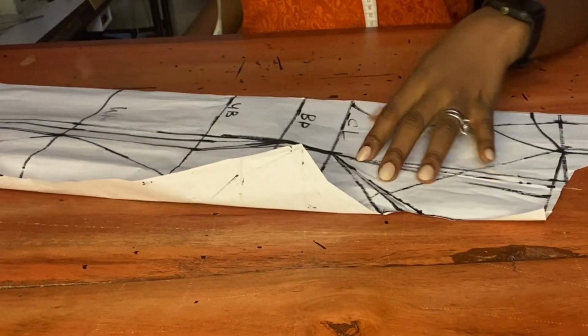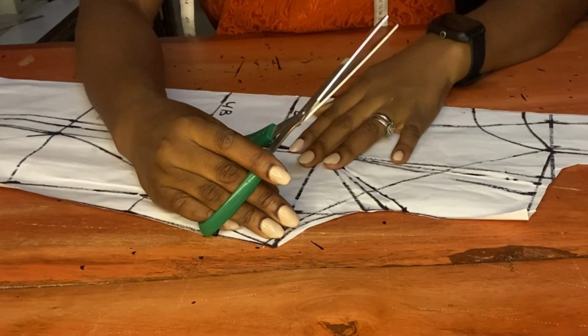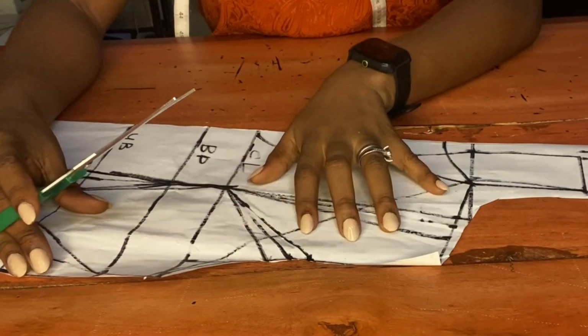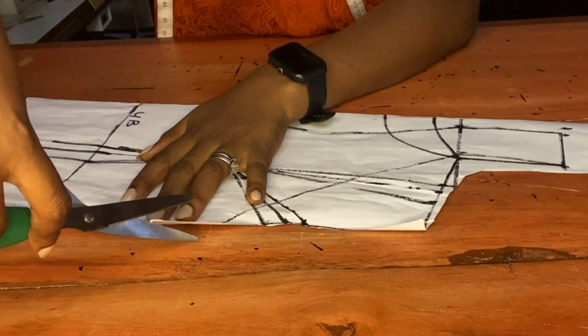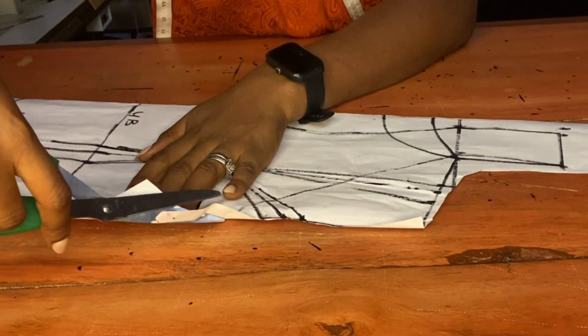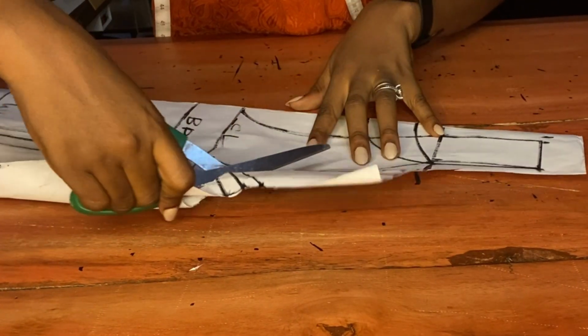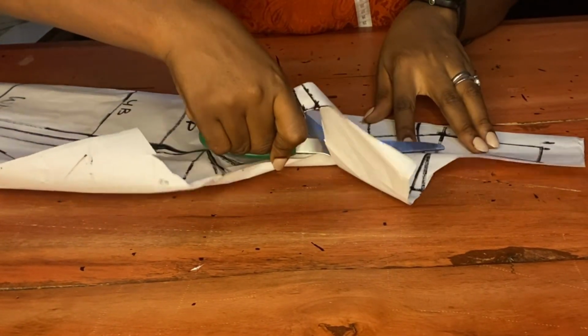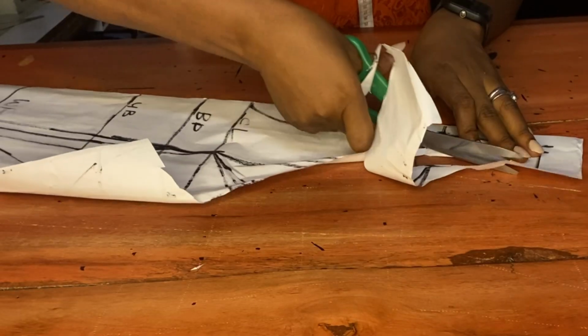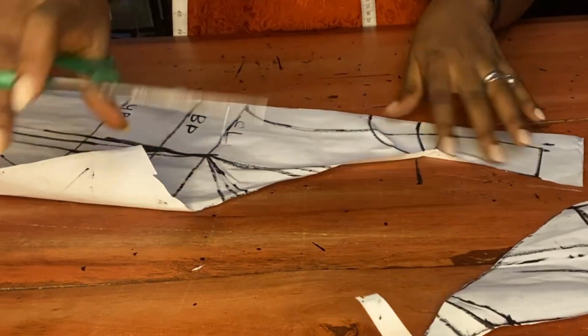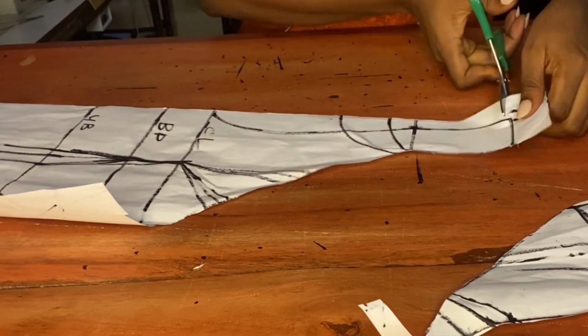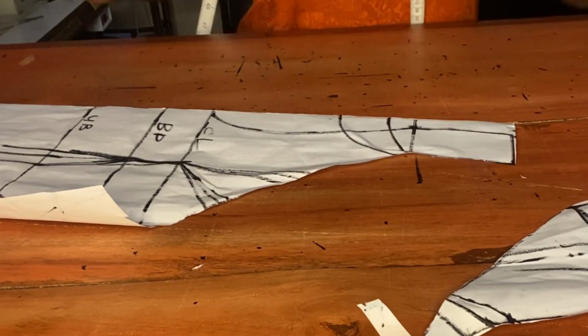So let me take the paper out now. We want to start cutting out. Let me bring it close. Let me start from the up. So from this upside, we're going to go this way. Remember, this thing does not have shoulder, so we're going to go this way, all the way like so, and cut out. All right, cut this place out as well.